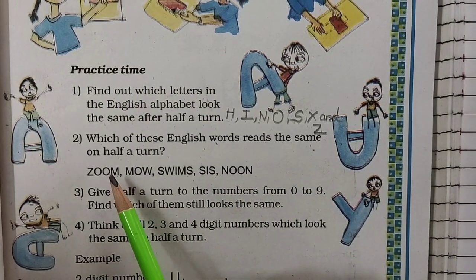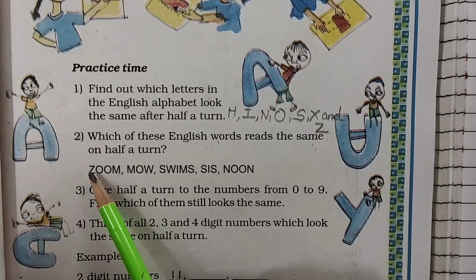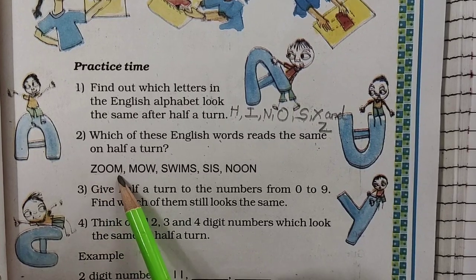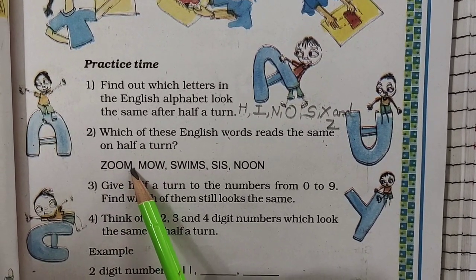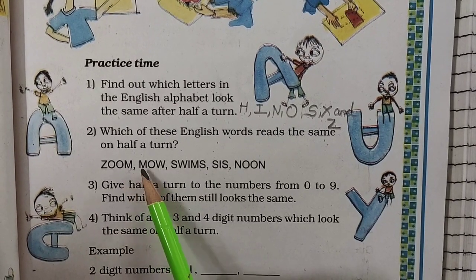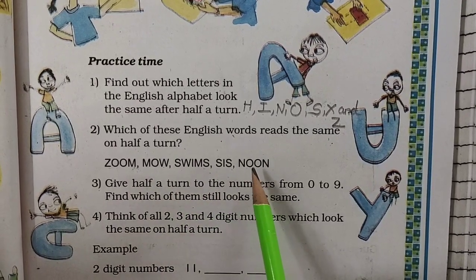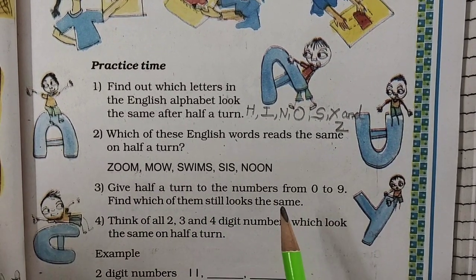Now students, the question is that if we write the whole word, not the alphabet, and turn it half a turn, do these words look the same? We are supposed to tell out of all the 5 words, which words look the same.